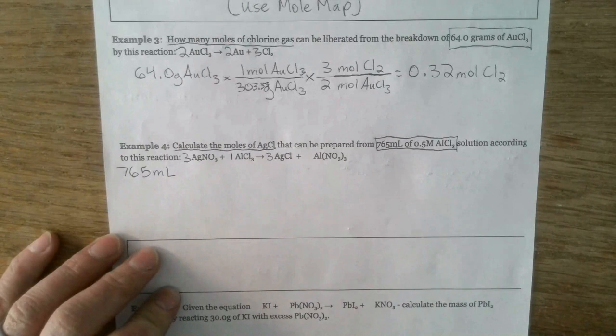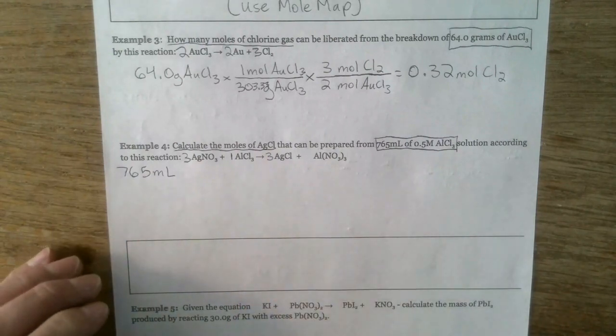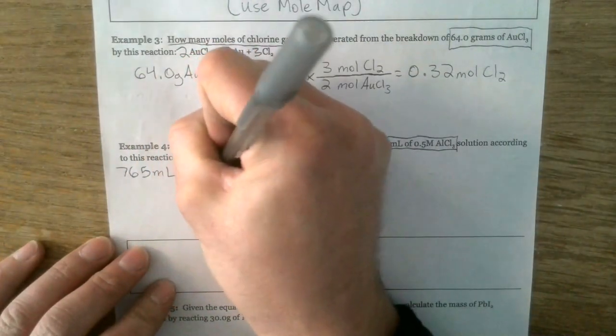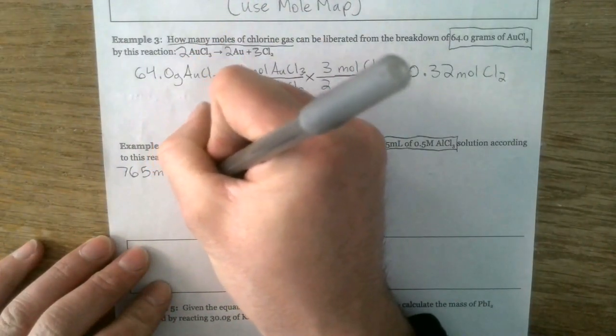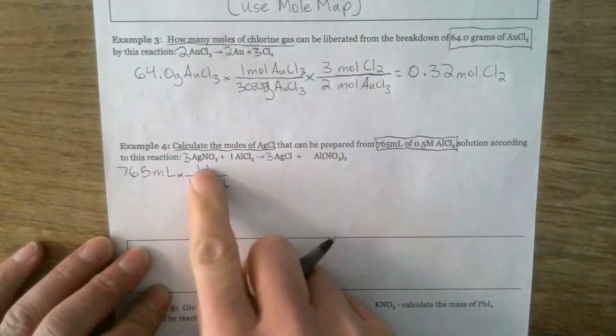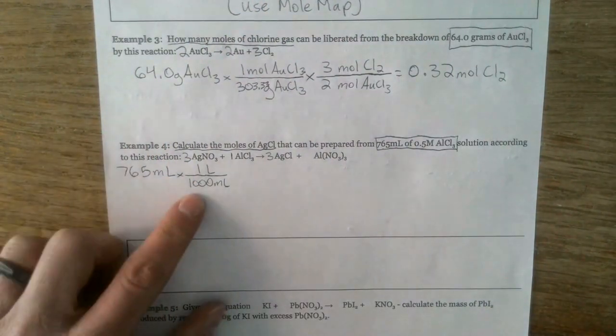So our first step is that we need to convert that into liters first. So if we go and convert this here, this is kind of separate. This is another part here. This is way back from the beginning of the semester. So 1 liter is going to equal 1,000 milliliters here.